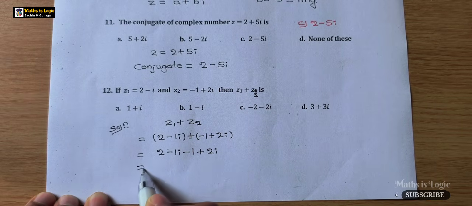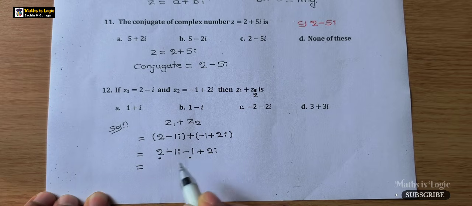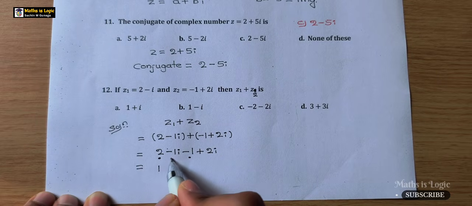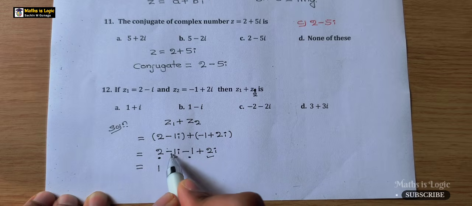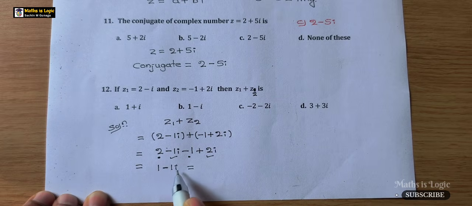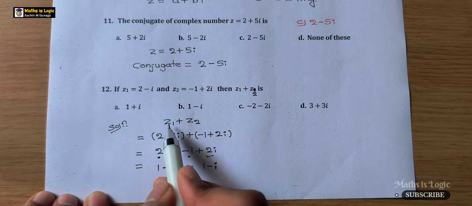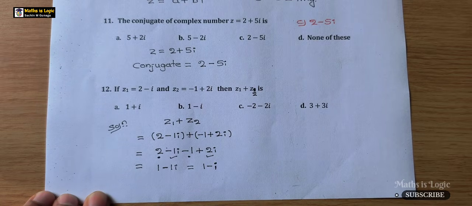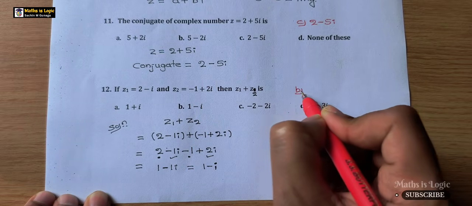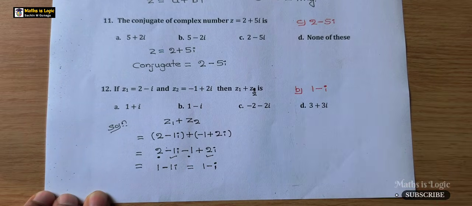Now add the real part with the real part, or subtract the real part with the real part. So 2 minus 1 is 1. Next, imaginary part with imaginary part. Minus 1i plus 2i is... minus 1i, which can be written directly as minus i. Therefore, the value of z1 + z2 is 1 minus i. Therefore, the correct option is B, that is 1 minus i.